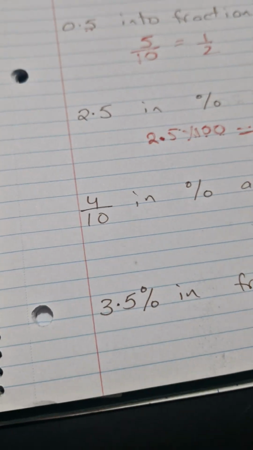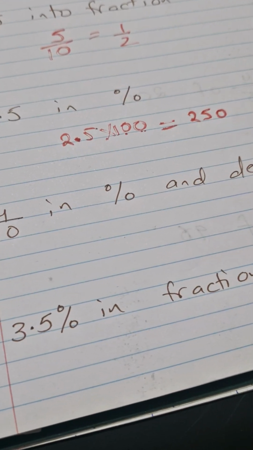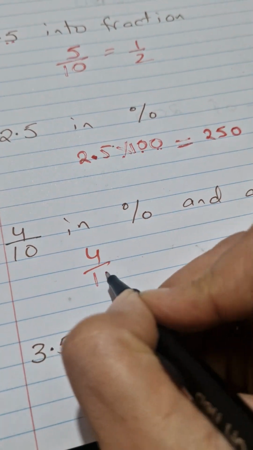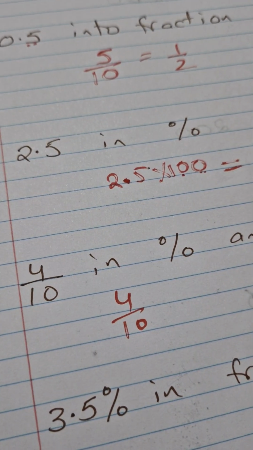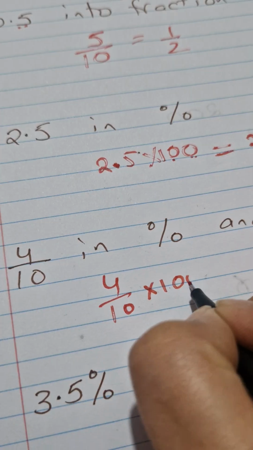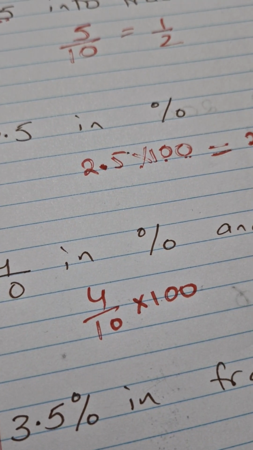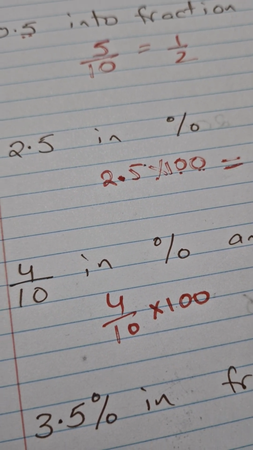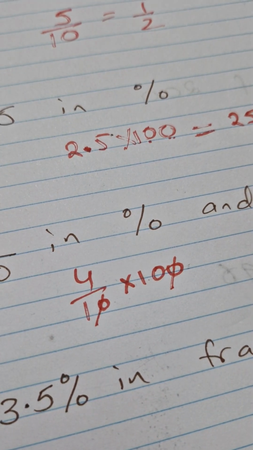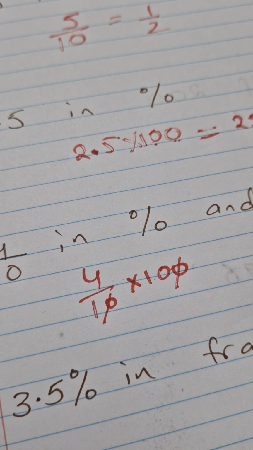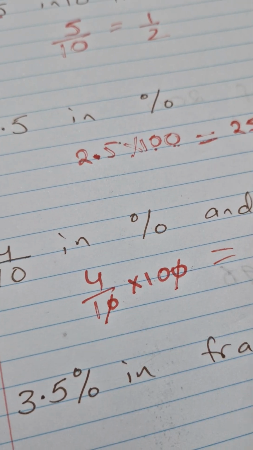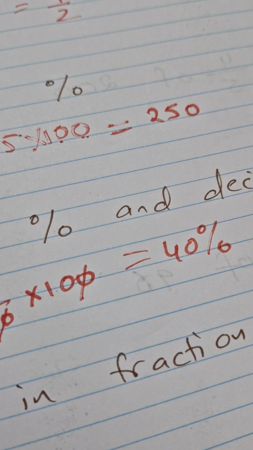Next is 4 over 10 in percentage. Whenever you are converting a fraction to a percentage, just multiply by 100. Fractions to percentage, times 100. Now you can easily cut out the zero from the denominator and numerator and multiply your numerators. So it will be 40%.